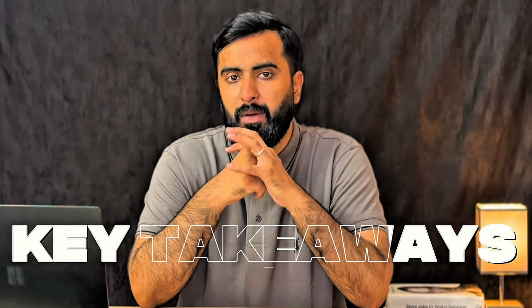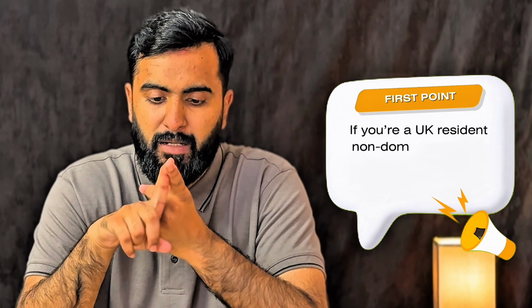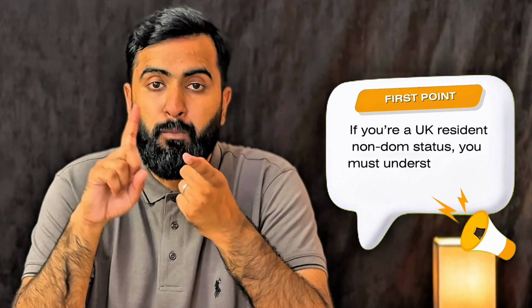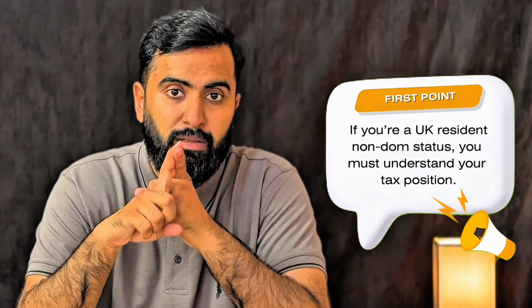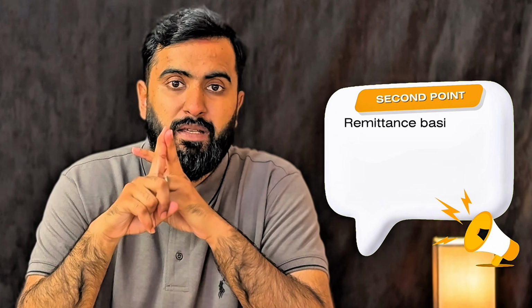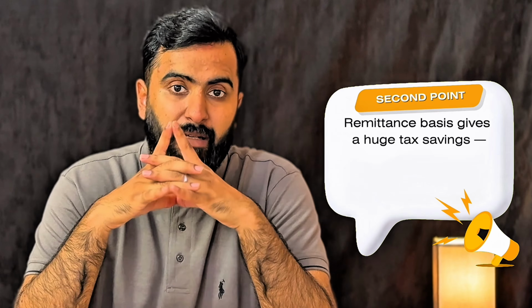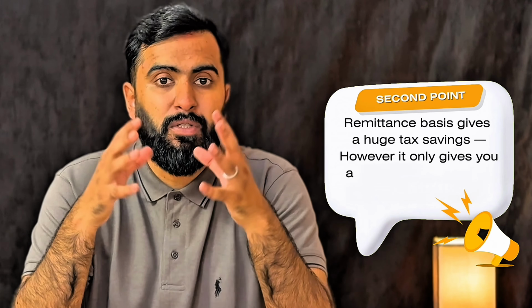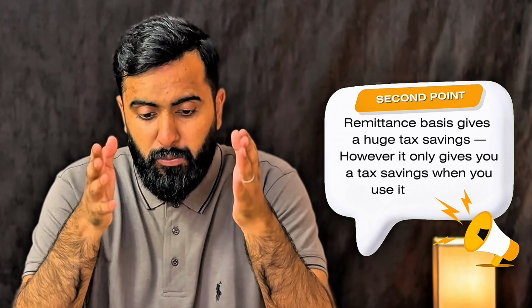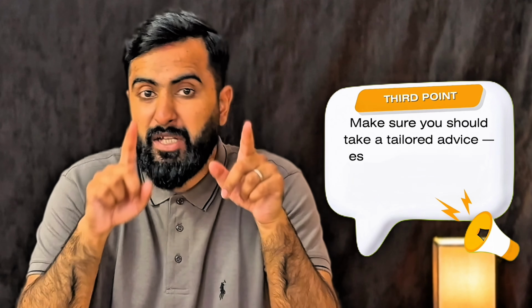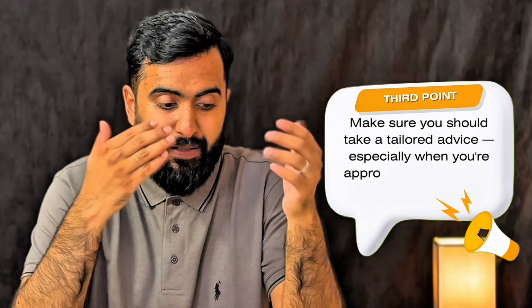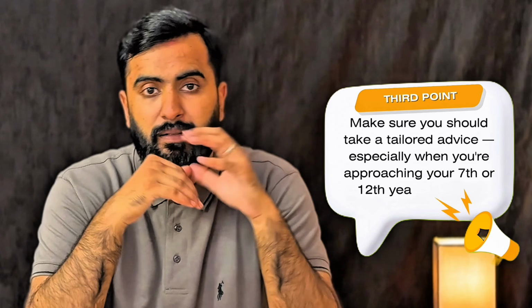Let's quickly wrap it up with a few key takeaways. Number one is if you are a UK resident with a non-dom status, you must understand your tax position. Secondly, remittance basis gives a huge tax saving. However, it only gives you tax savings when you use it correctly. And finally, make sure you take tailored advice, especially when you are approaching your 7th year or your 12th year in the UK.